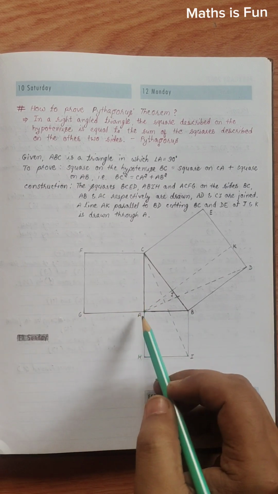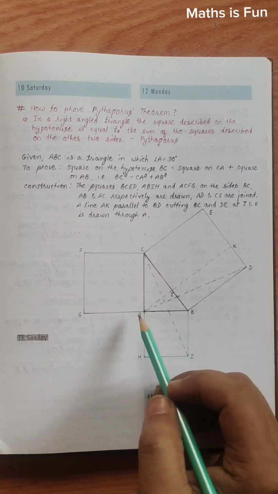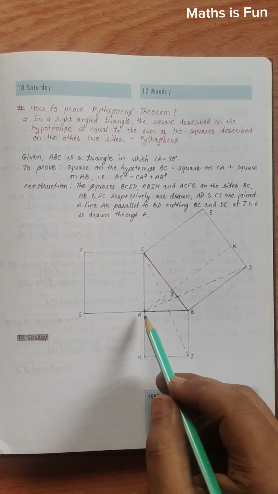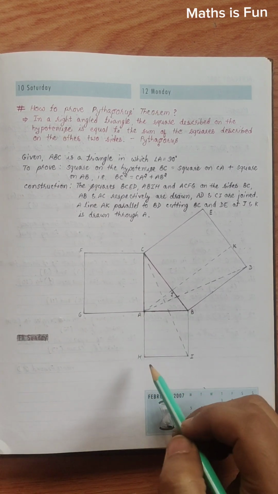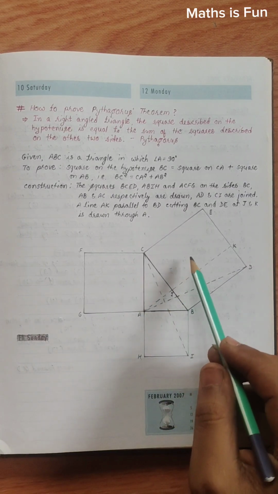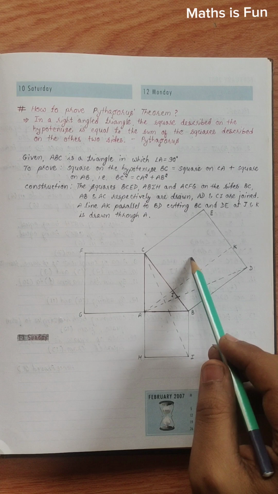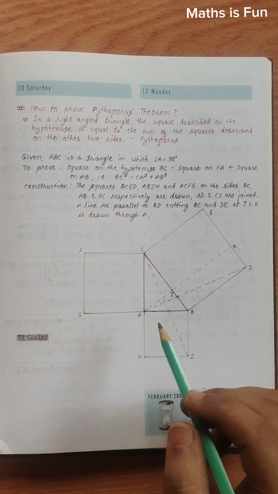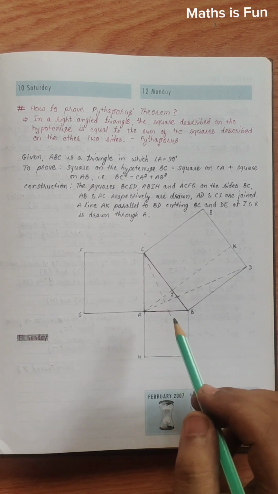That means the other two sides are AC and AB, so the square described on AC is ACFG and the square described on AB is ABIH. So the sum of these two squares should be equal to this bigger square. So now we have to construct something to prove our point.